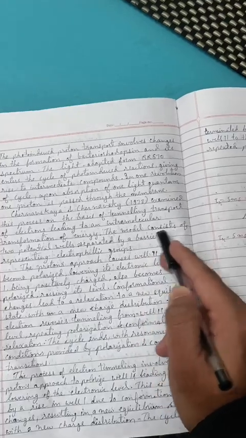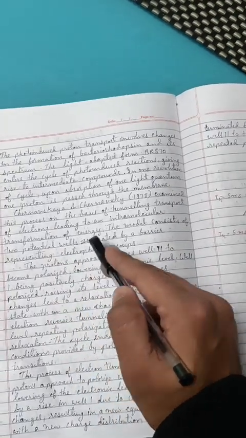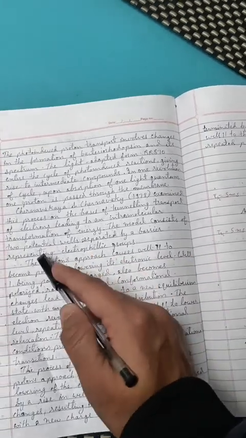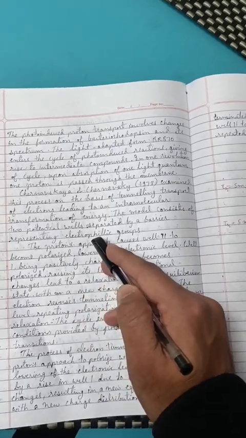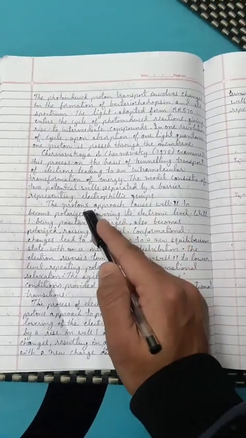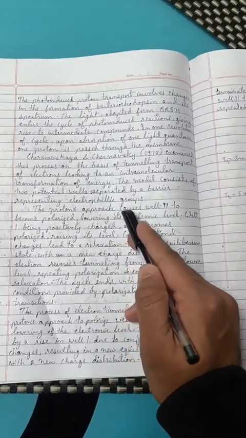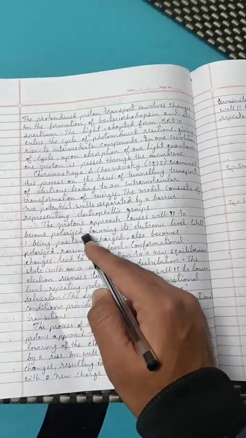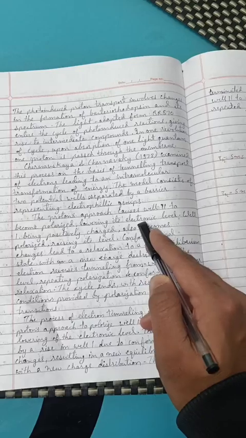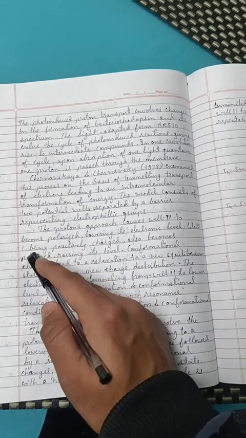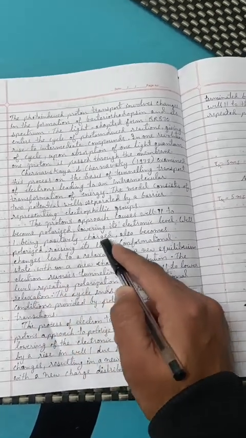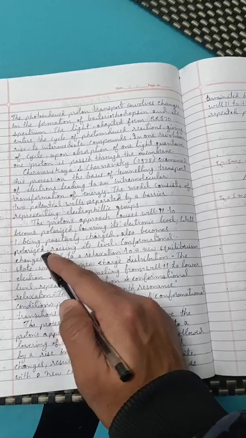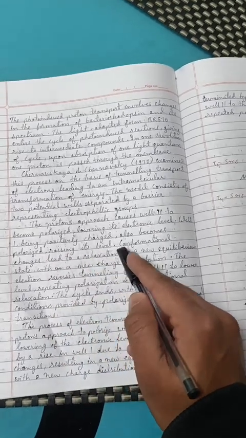The model consists of two potential wells separated by a barrier representing electrophilic groups. The proton approaches well second, which becomes polarized, lowering its electronic level, while well 1, being positively charged, also becomes polarized, raising its level.